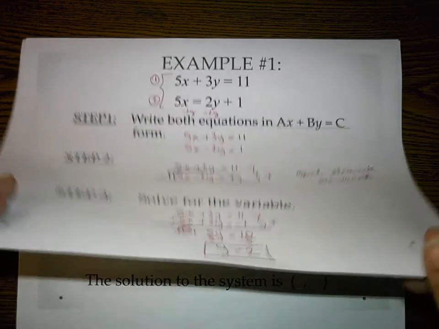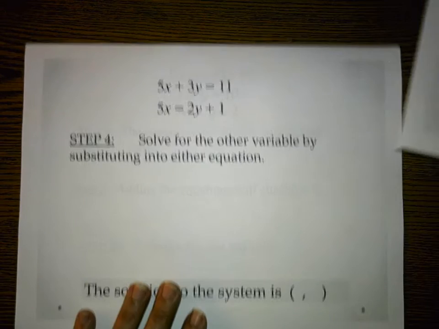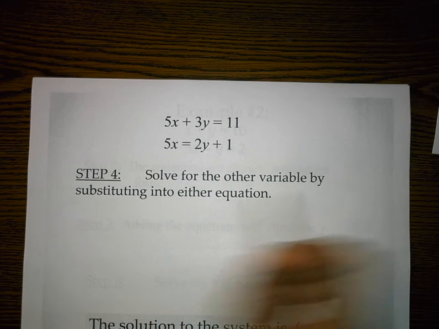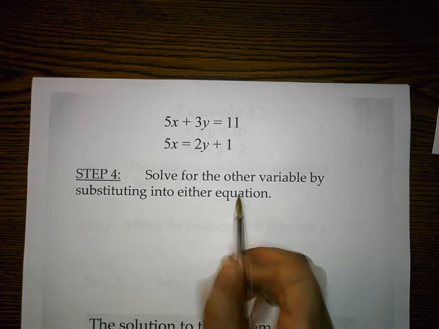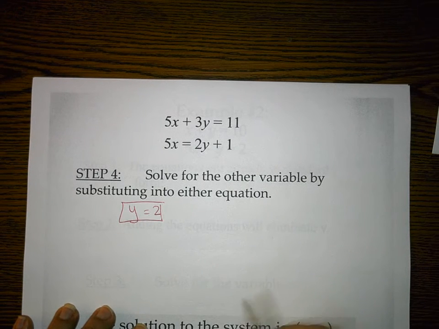Let me see if I have step number 4 here. Yep, now I know y equals 2. So all I have to do over here is solve for the other variable by substituting into their equation. I know that y equals 2. I got my solution from the previous work.